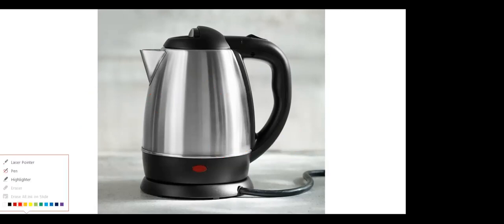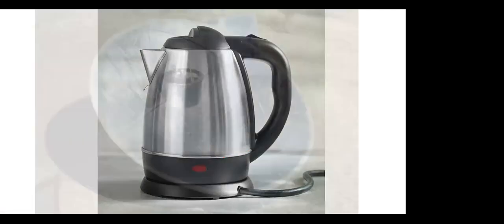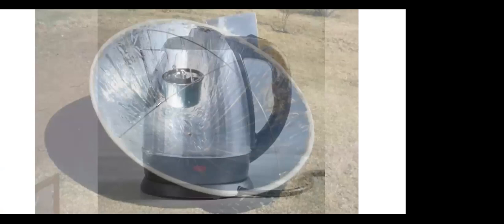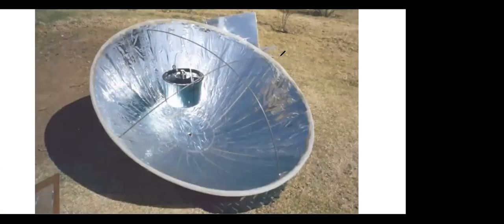Then next one. This is the other method, the eco-friendly method. Can you remember the solar heaters? All the rays parallel to the principal axis, after reaching here, get reflected and converge to the convergent point like this.